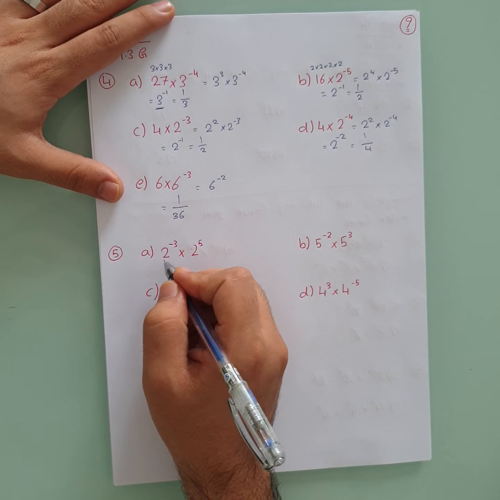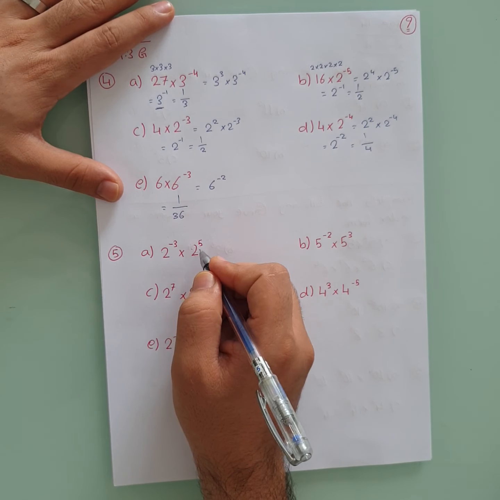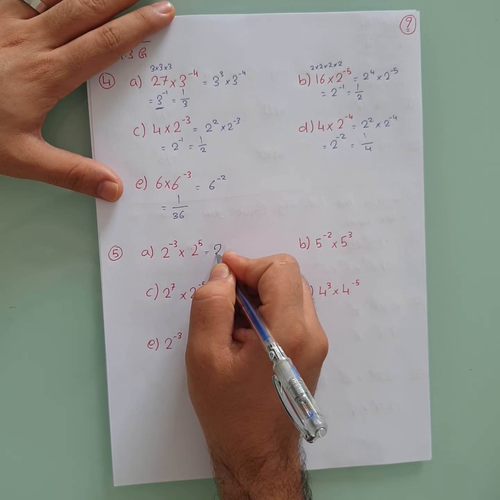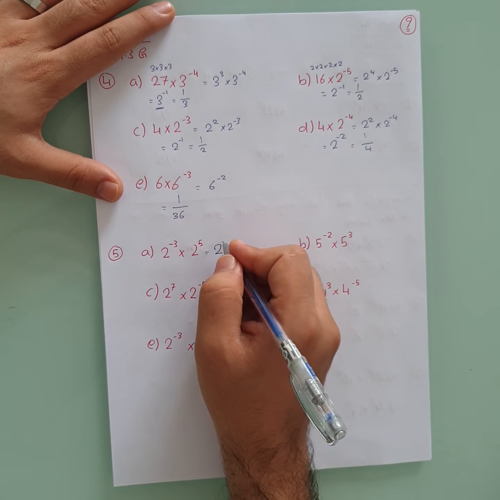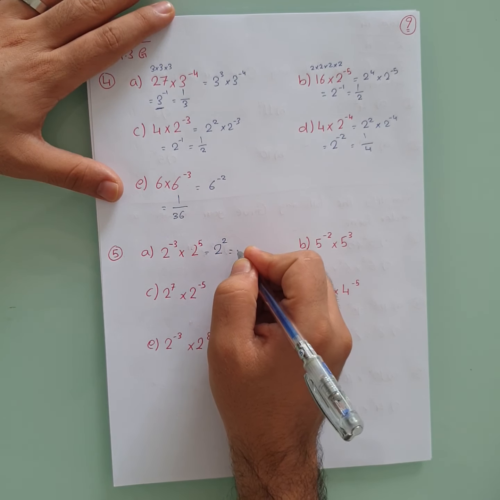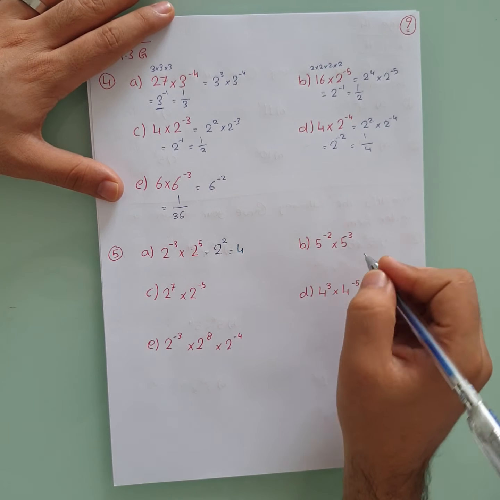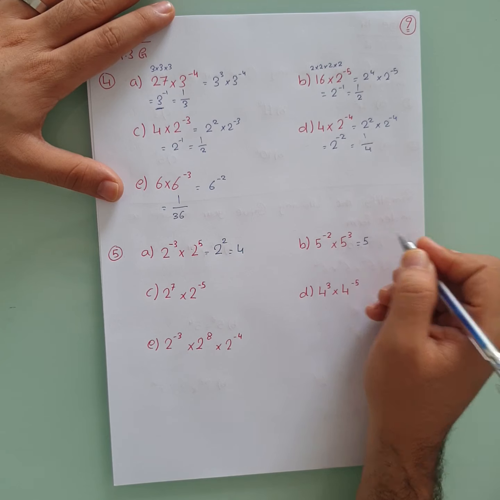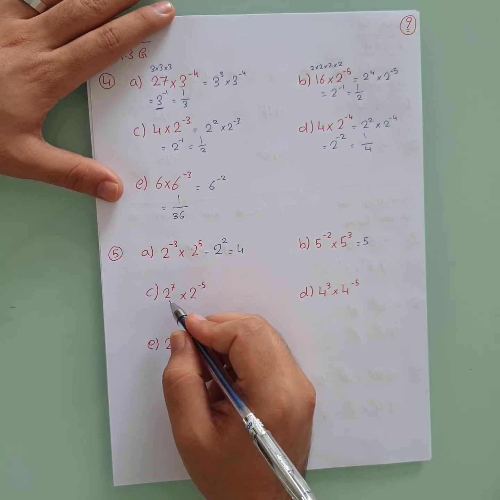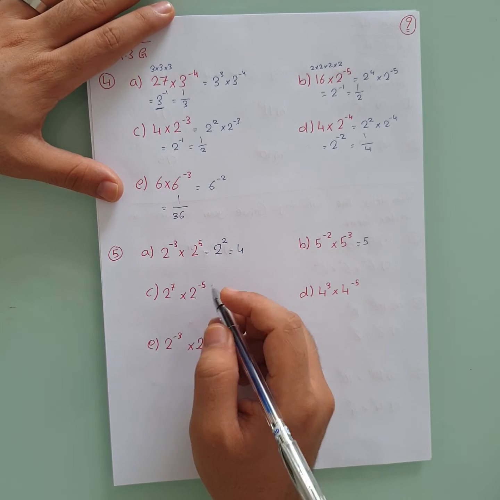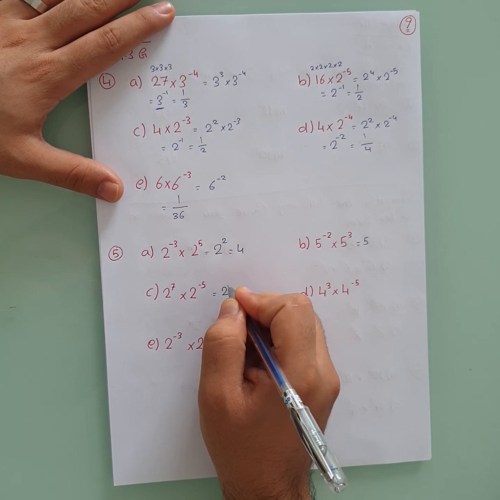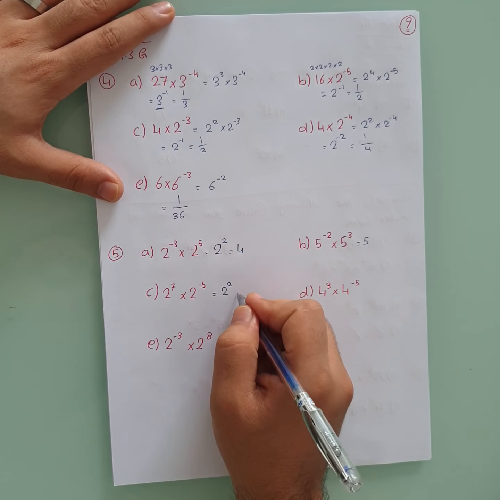Okay, question 5. 2 to the power of negative 3 times 2 to the power of 5. This is ready, just simplify. This is going to be 2 to the power of 5 minus 3 is 2, 2 to the power of 2, which is 4. Same goes here. 3 minus 2 is 1, so 5 to the power of 1, which is 5. 2 to the power of 7 times 2 to the power of negative 5. Same goes here. 2 to the power of 2, which is 4.